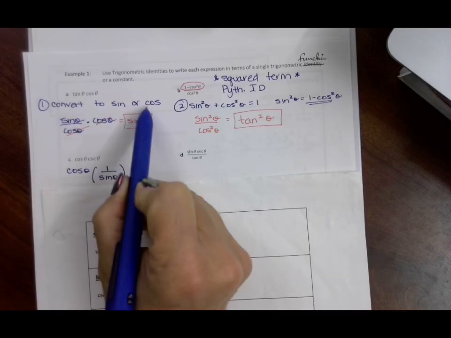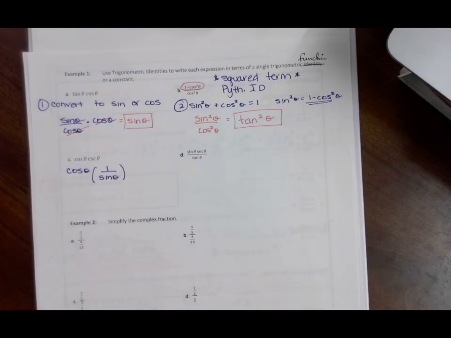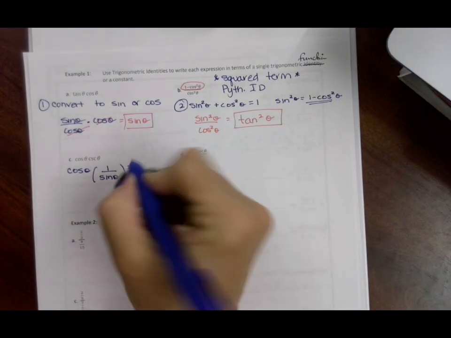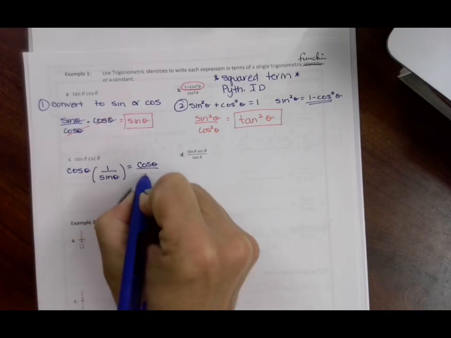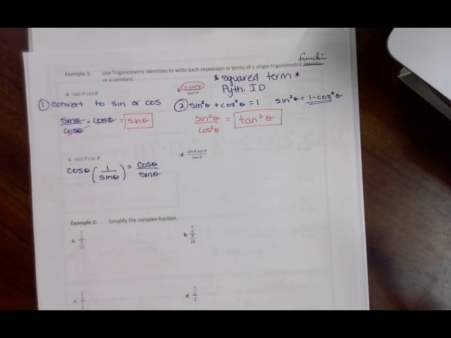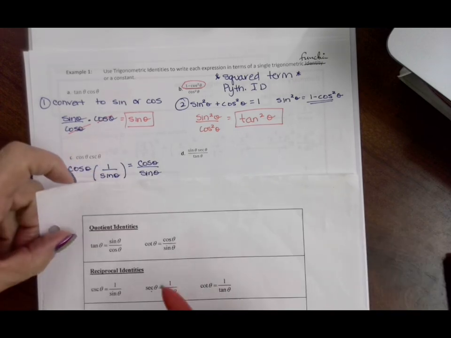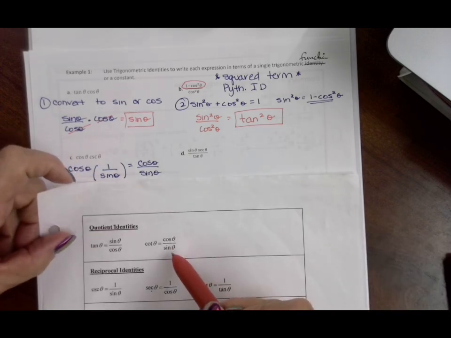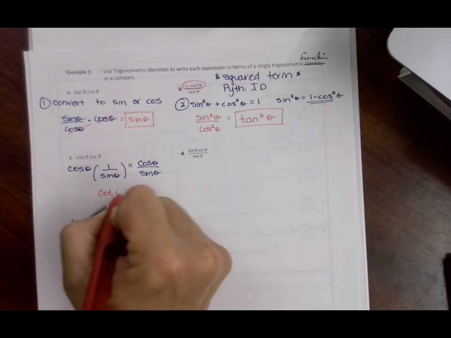So we want to go to our most simple, and our most simple is always going to be sine or cosine. So I'm multiplying across the top, and I'm multiplying across the bottom. So now I have cosine over sine. So if I look back on this, I have cosine over sine, which is cotangent. So this becomes cotangent theta.